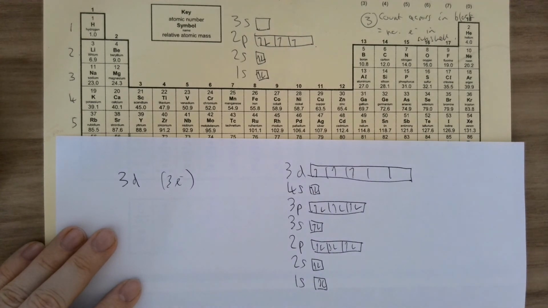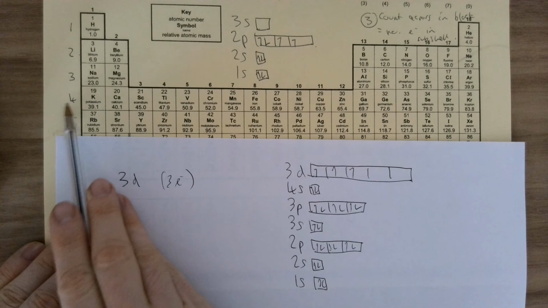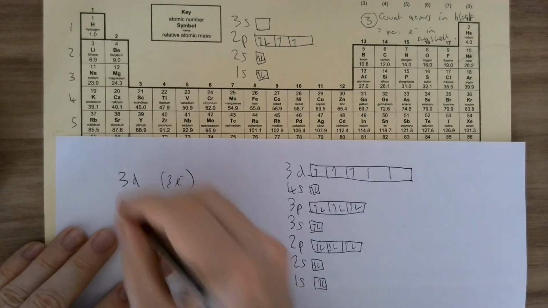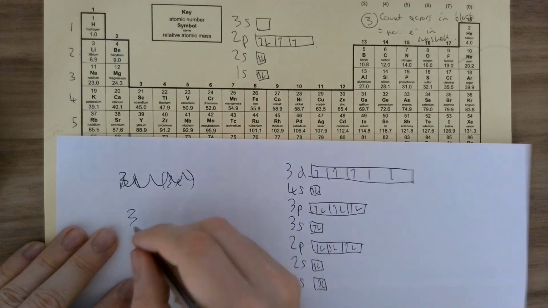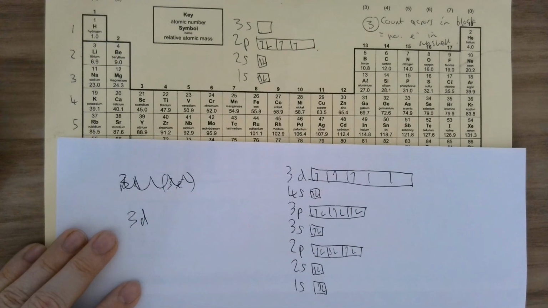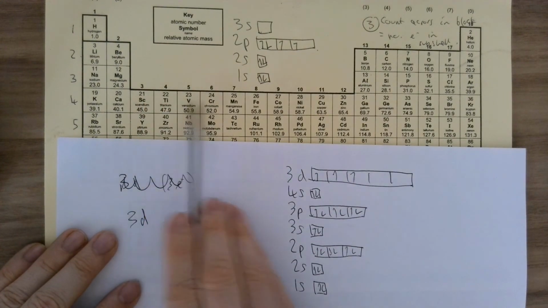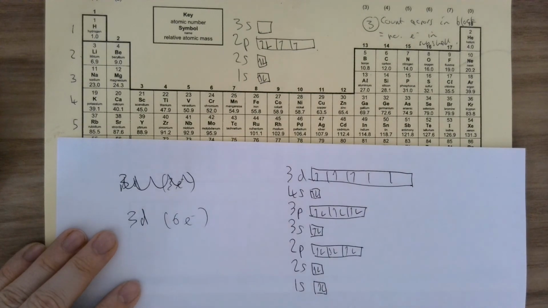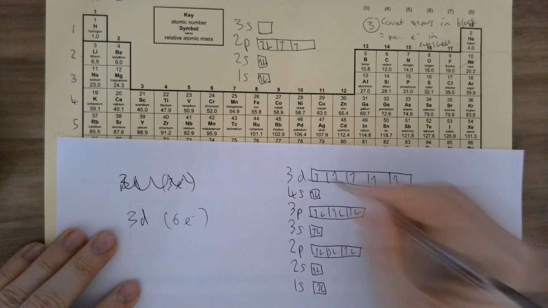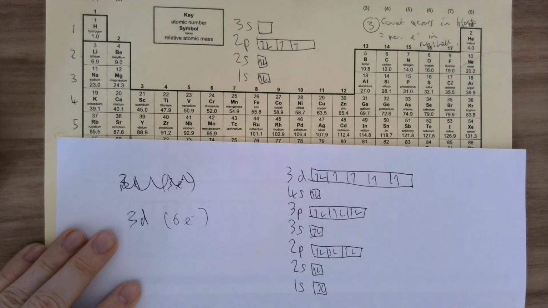Welcome back. So iron is in period 4, so its final electron will be in shell 3. It's in the D block, so it's in a subshell d, and then 1, 2, 3, 4, 5, 6 along, so there will be 6 electrons in 3d. So 1, 2, 3, 4, 5, 6. That's what iron will look like.